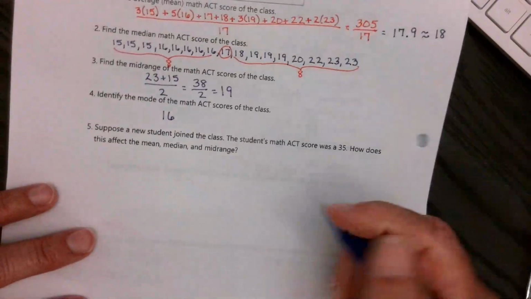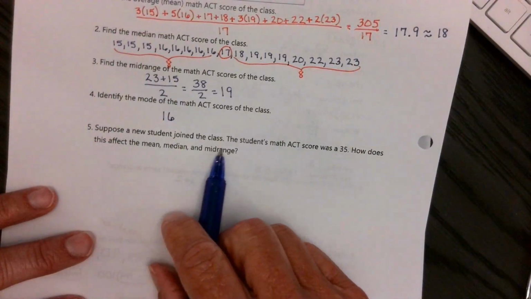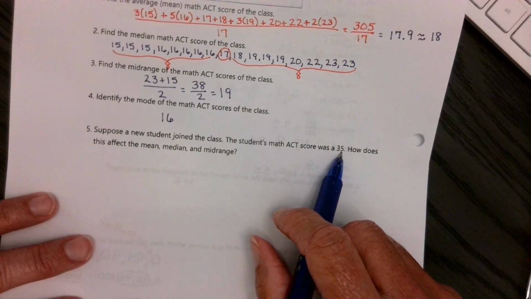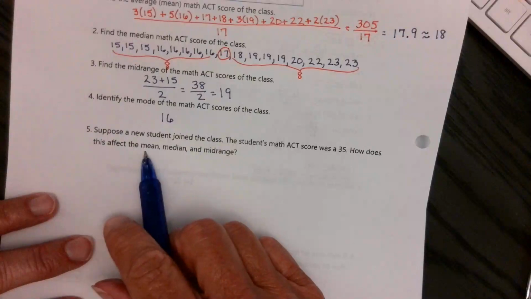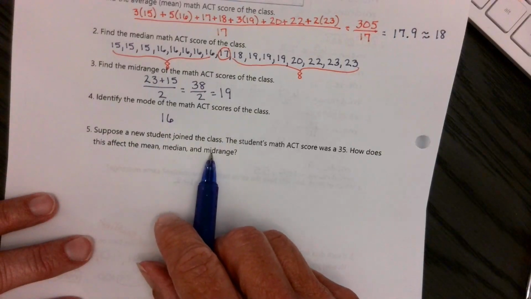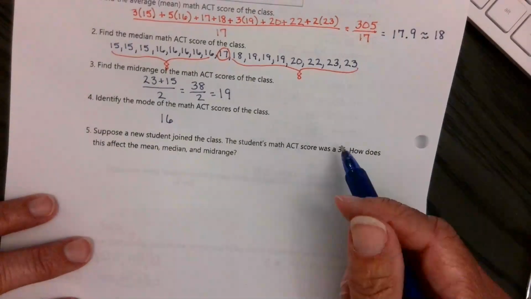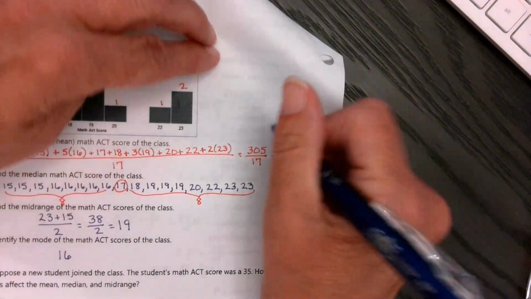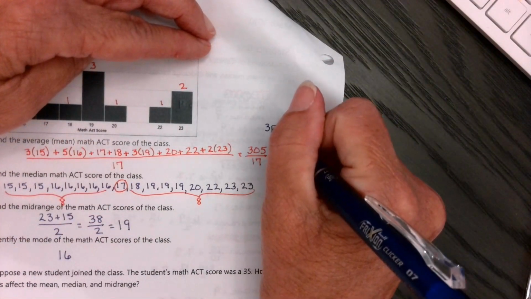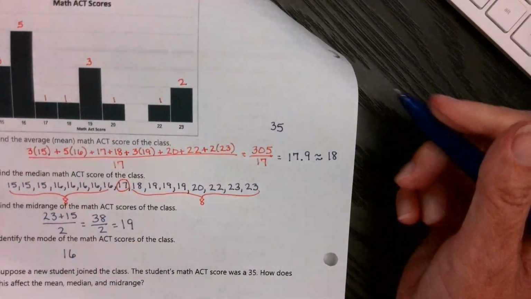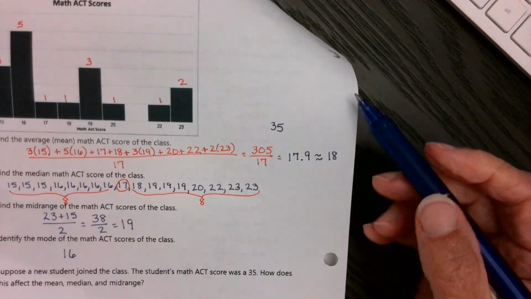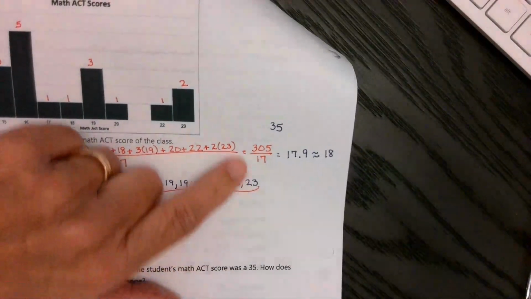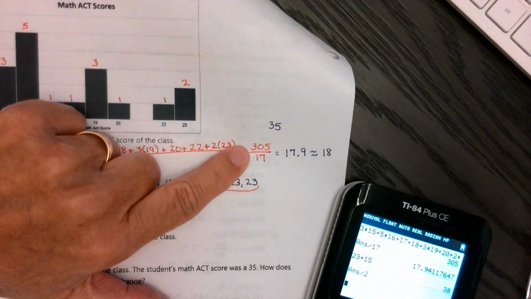Well, what does it tell us? Suppose a new student joined the class. The student's math ACT score was a 35. How does that affect the mean, median, and mid-range? Well, let's think about it. We got one that scored a 35. That would be way down here on that graph. Okay. First of all, for the mean, which is an average, watch what happens to it.